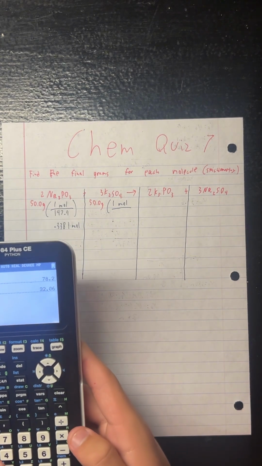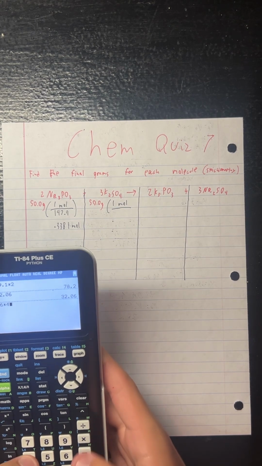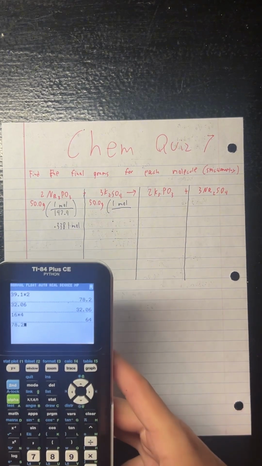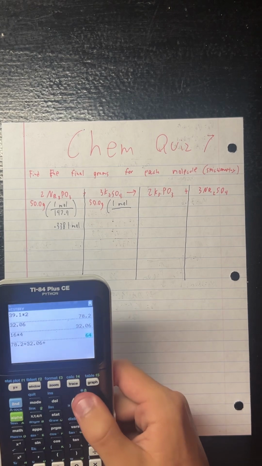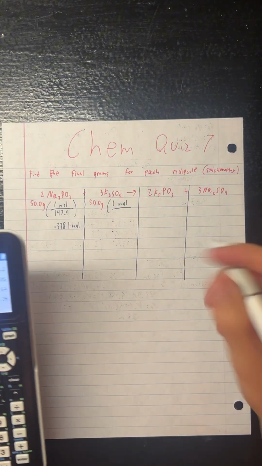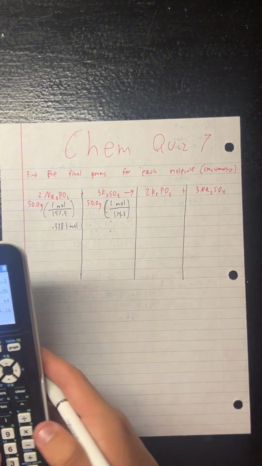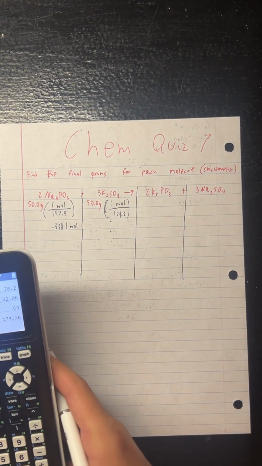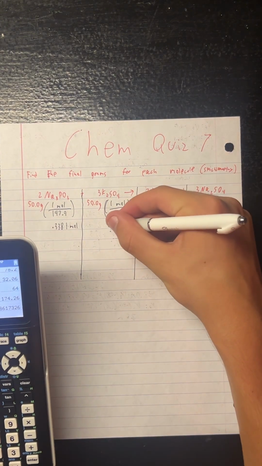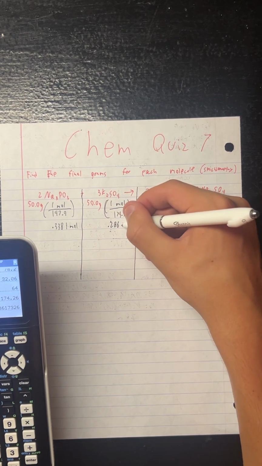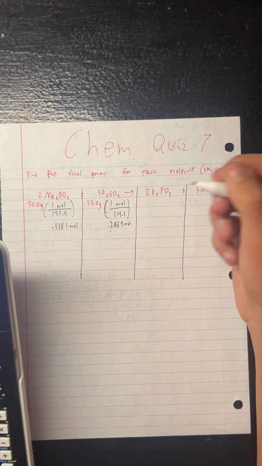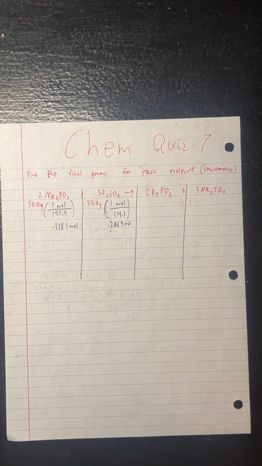And then O is 16, so 16 times 4. Now we add these all up, and we get 174.3. 50 divided by 174.3, we get 0.2869 moles.